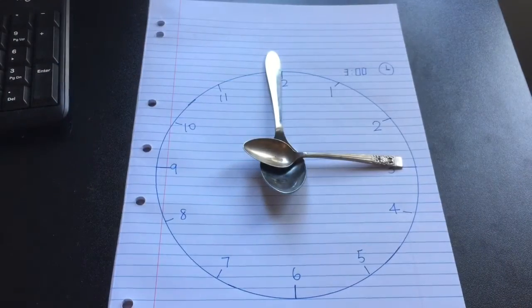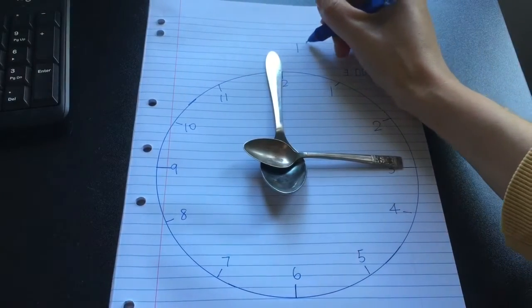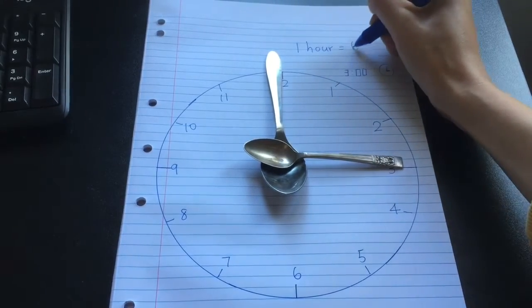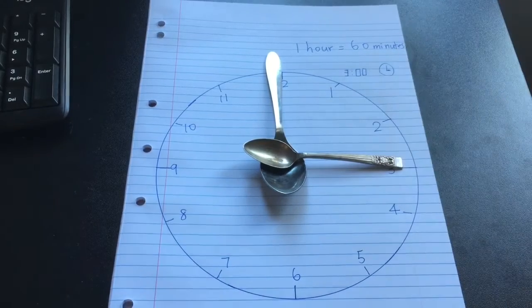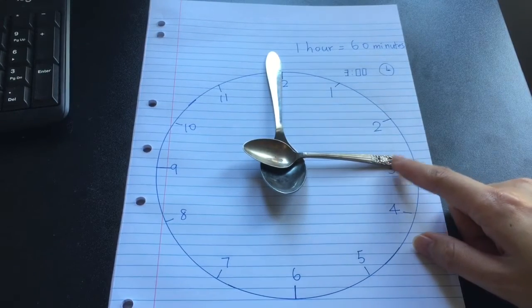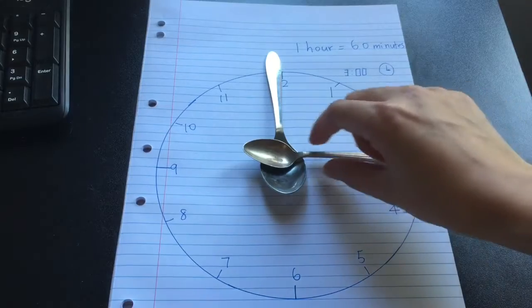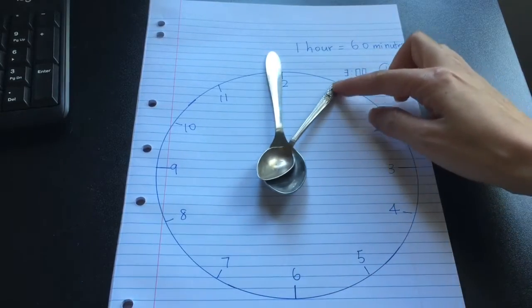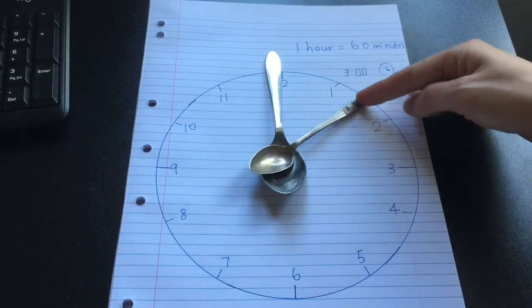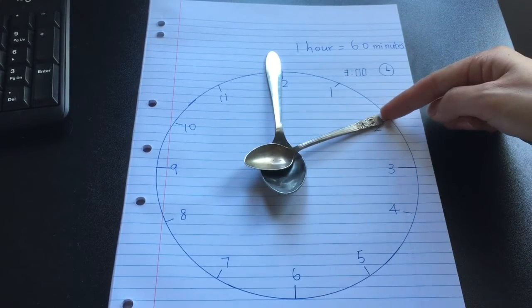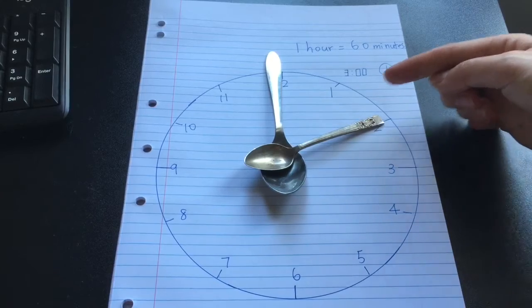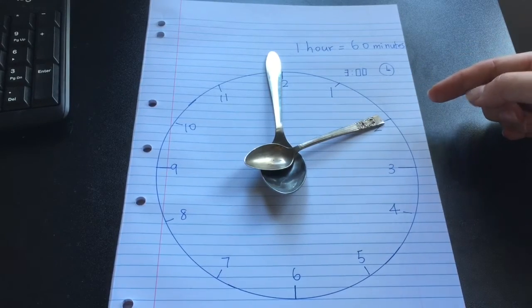So the next thing you need to know is that in 1 hour there are 60 minutes. When the short hour arm moves, say for example from 1 to 2, this means an hour has passed, which also means 60 minutes have passed.